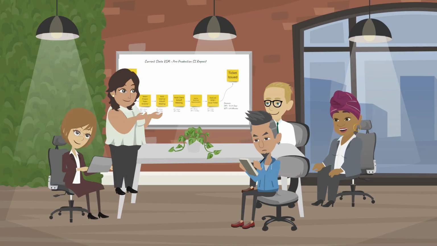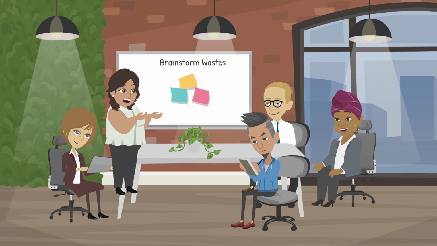3. Arrange a time to begin current state mapping. The current state map is a snapshot of how things are done today. 4. After the current state map is complete, have the team identify issues and wastes.